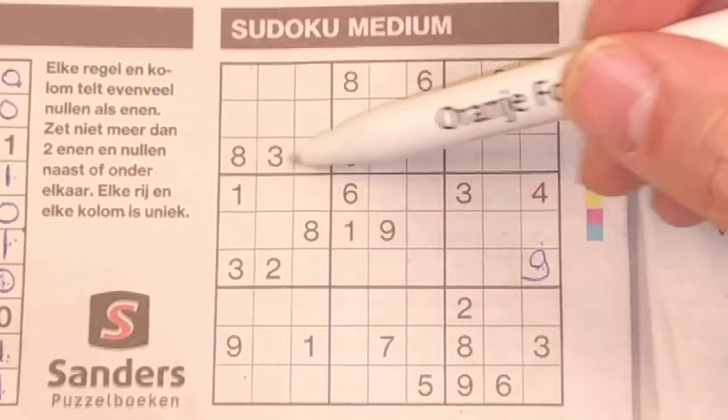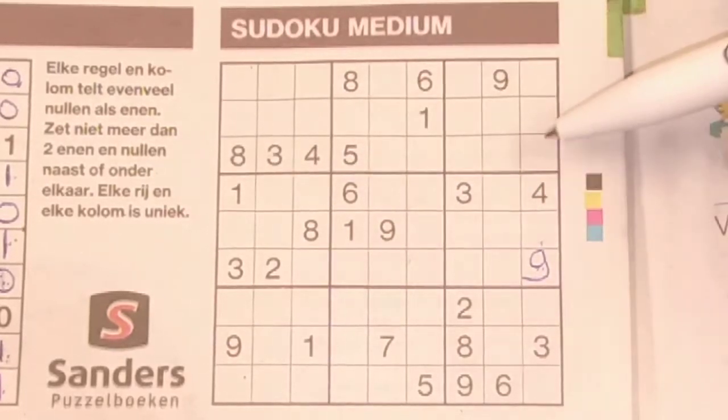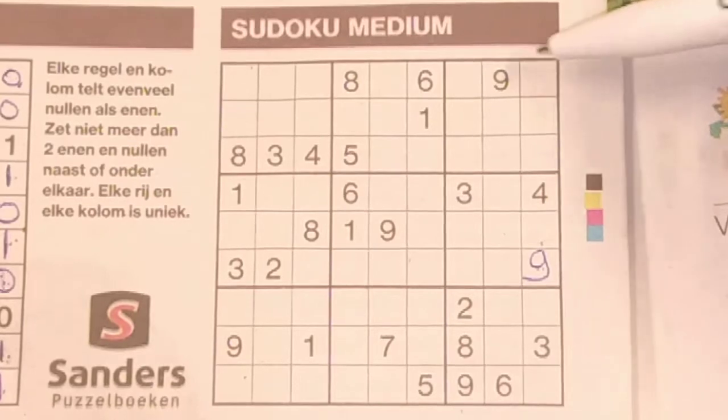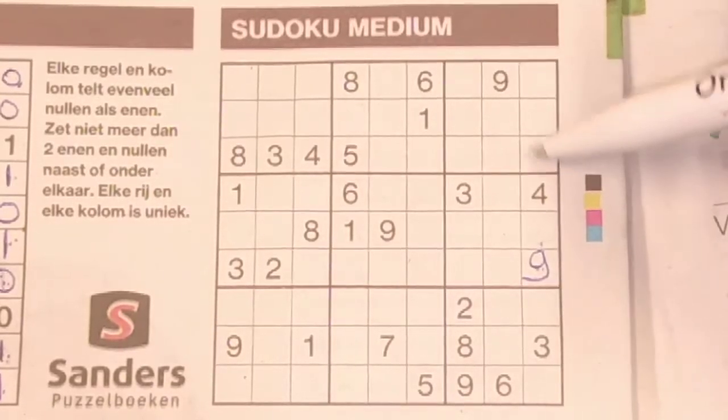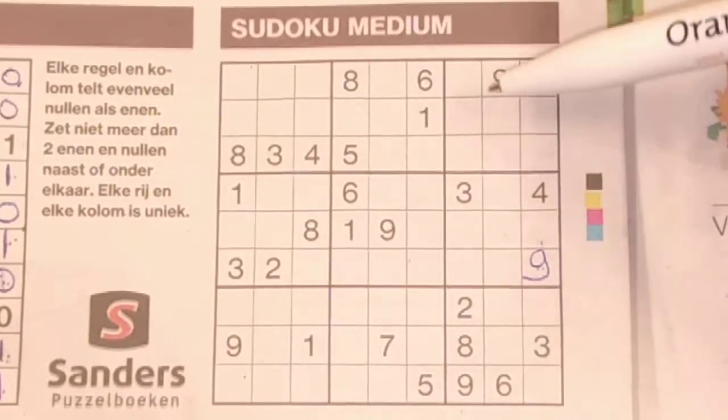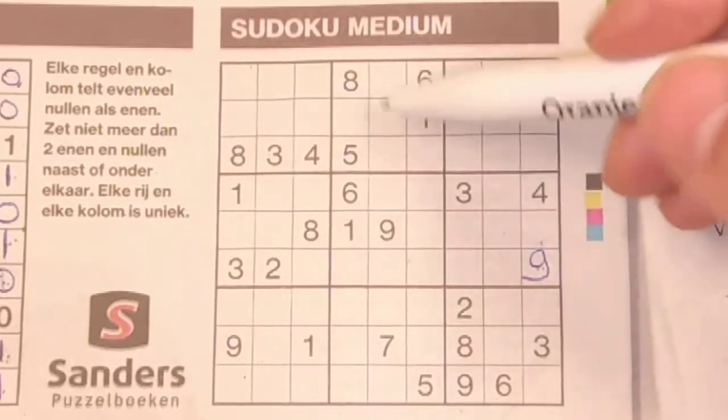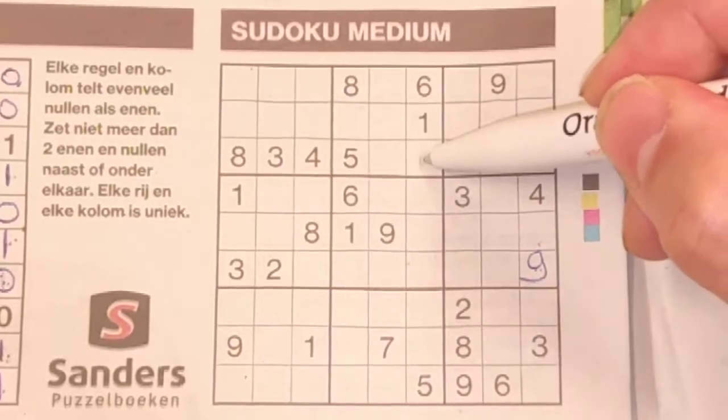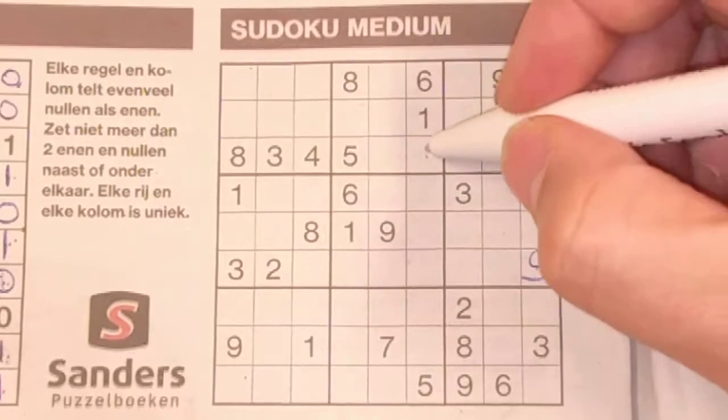In this row, 1, 2, 3, 4, 5, 5 missing numbers. One of the missing numbers is a 9. I see here 9, so no 9 in these 3 boxes. I see there 9, so no 9 in this box. One box remains for the 9, should be this one.